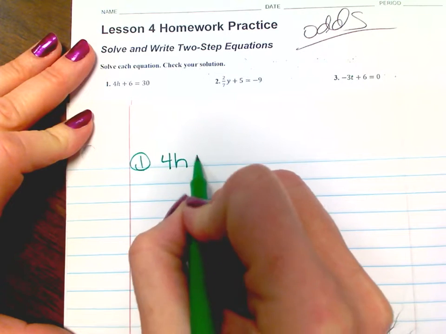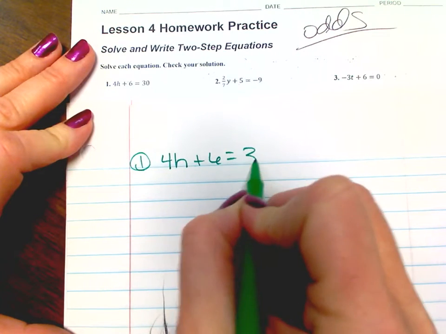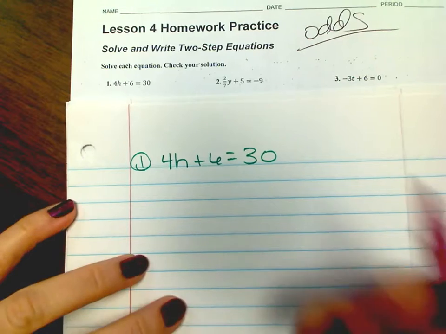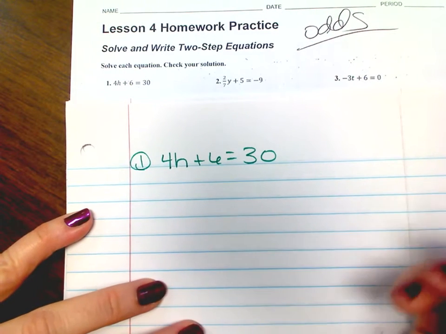4h + 6 = 30. Now the only difference between one-step and two-step equations is you've got two steps instead of one. So let's look at the numbers. Let's get all of our whole numbers together. Then we'll worry about the variable.